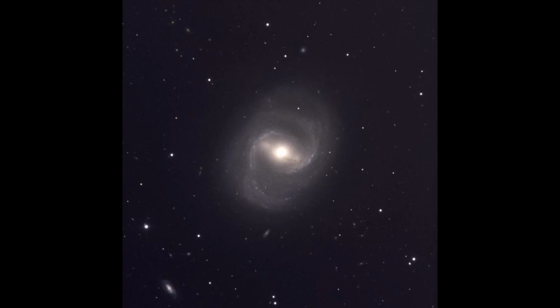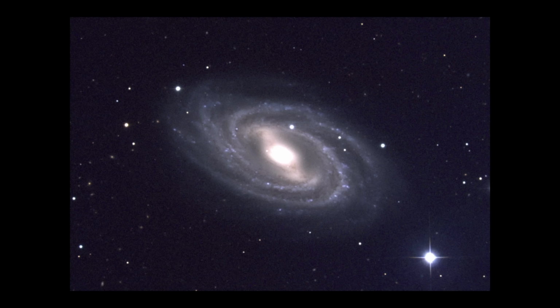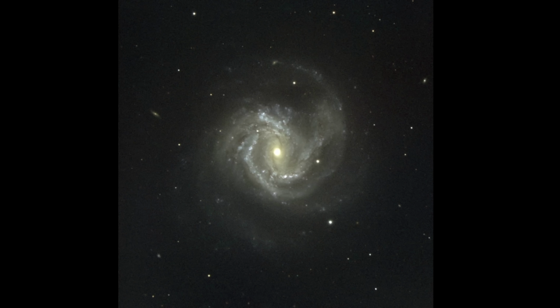Here's another beautiful barred spiral that kind of has a ring around the bar, which is interesting. And another wonderful barred spiral. There we go. Let's keep going through.